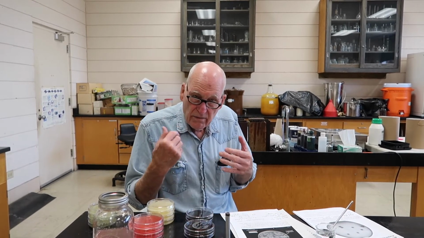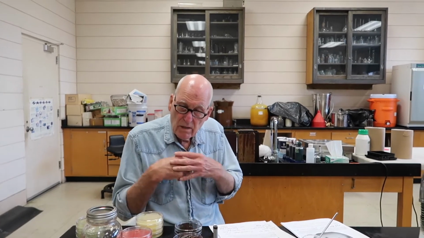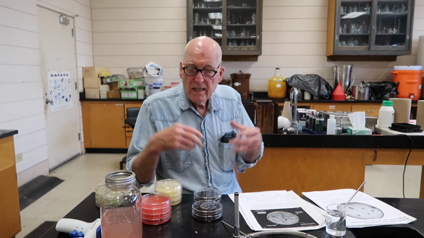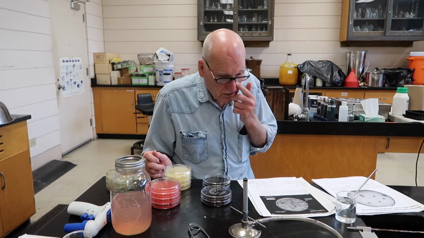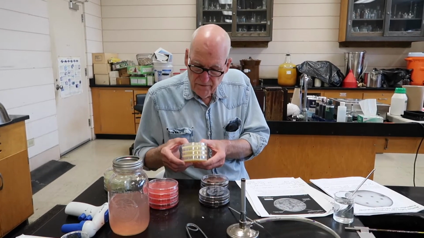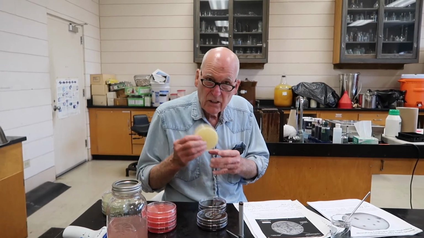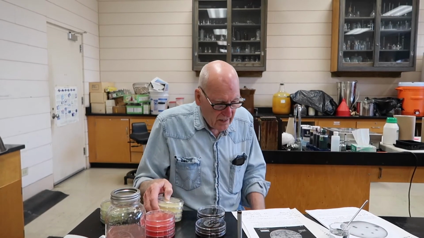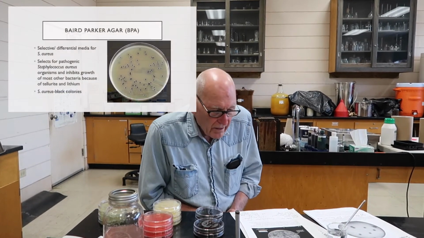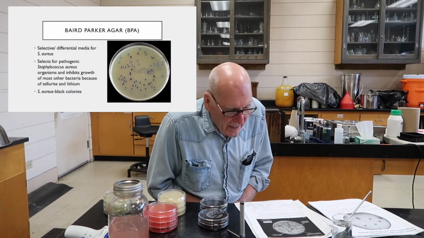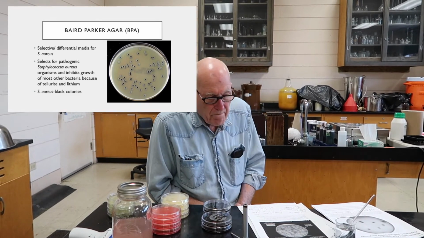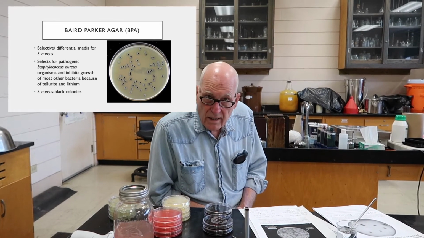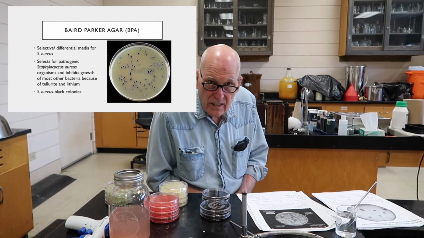And chickens are no different than us. Staph epidermidis can get on the skin also. It's just not a pathogen. So the other one we have is my favorite one because it's got a bunch of gooky stuff in it. This one's called Baird-Parker agar. And it's a selective media, and it's selective for coagulase active staphylococci.